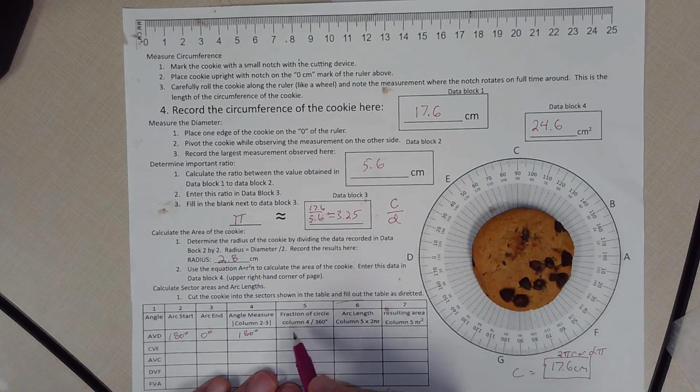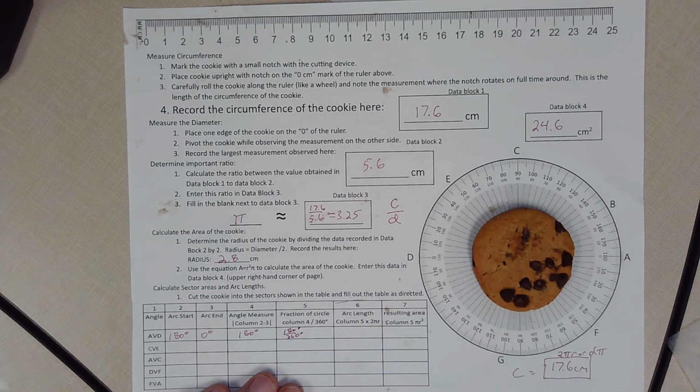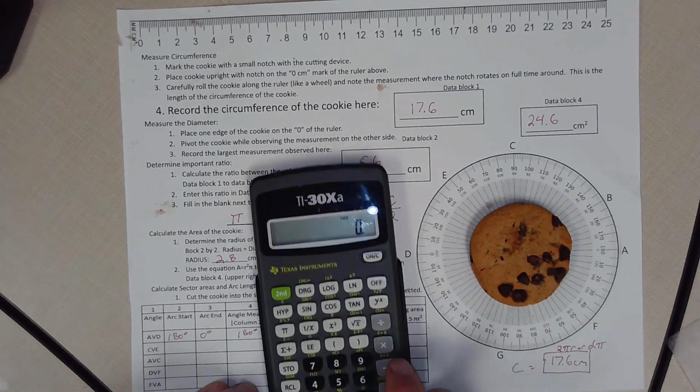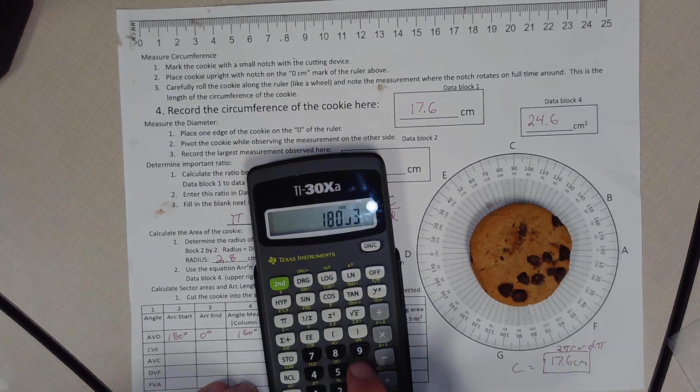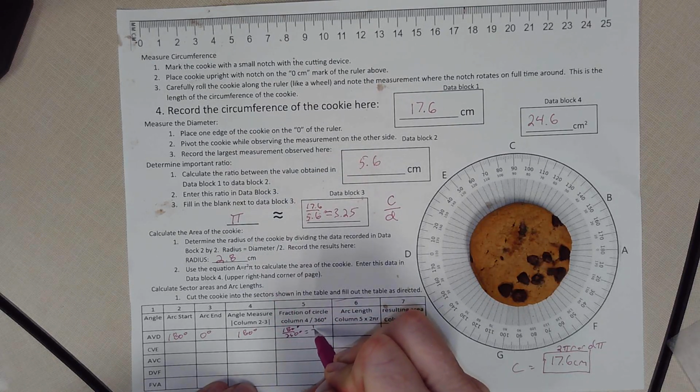All right, so I'm going to take my value from column 4, which is 180, divided by 360 degrees. If it's not completely obvious to you, I'll show you how to do it on the calculator. 180 over 360, right? And that's going to give me a fraction of 1/2.